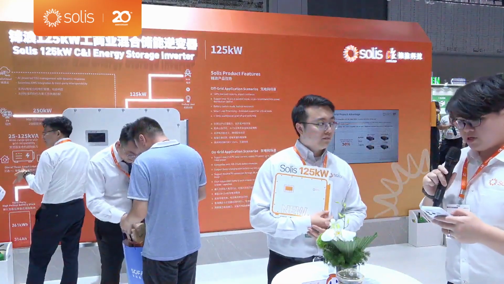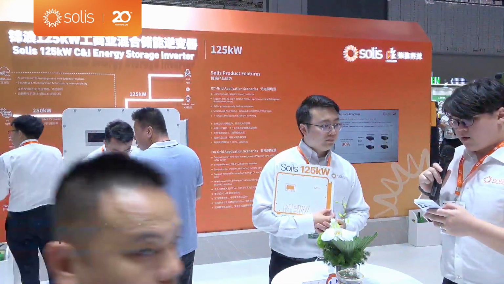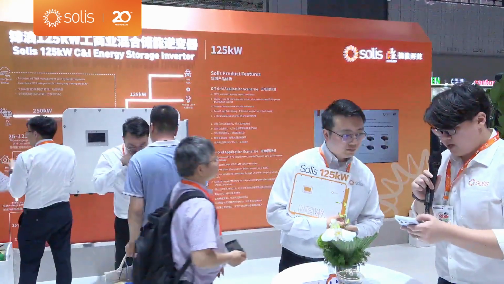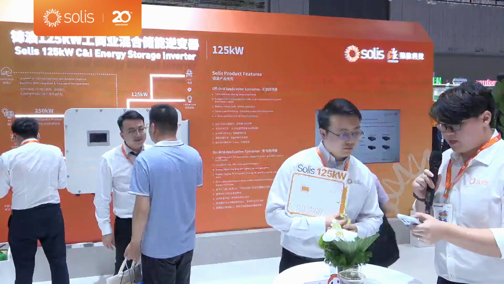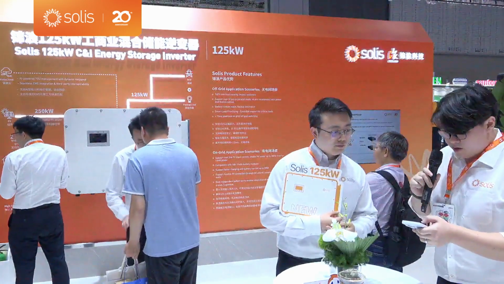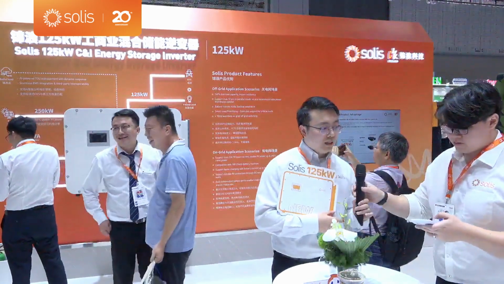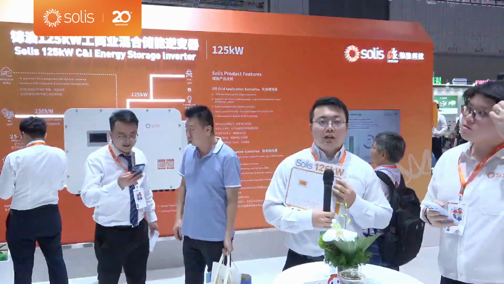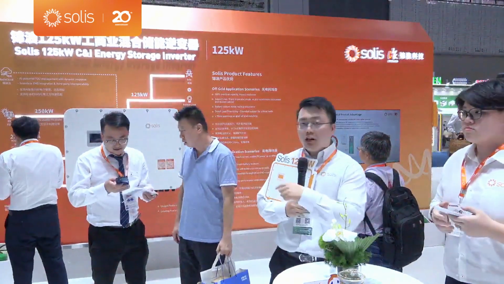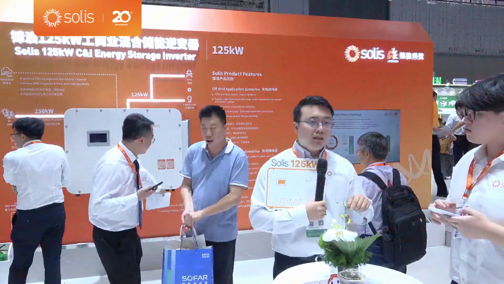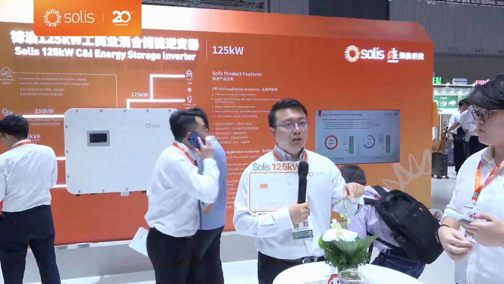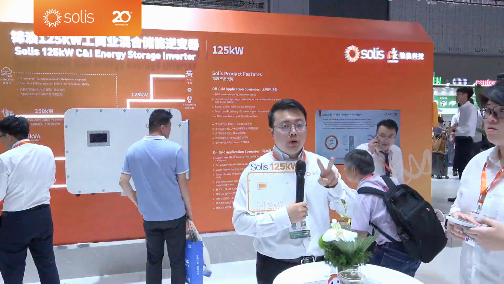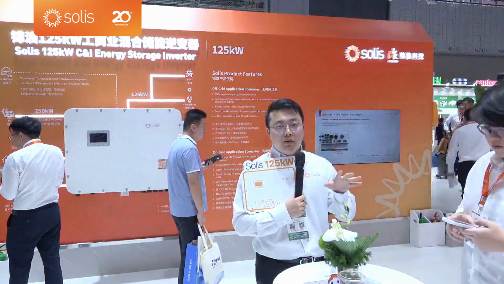So, first question that we have is, what is the maximum PV input and battery charge capacity for the 125K? Okay. For the PV connection, we can actually do 200% of the max usable PV power.